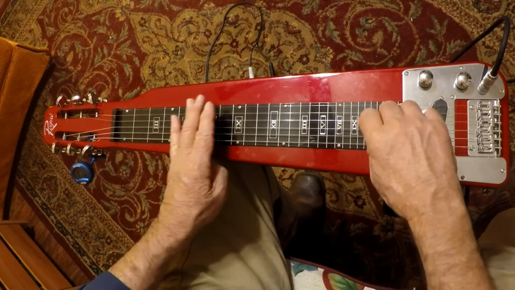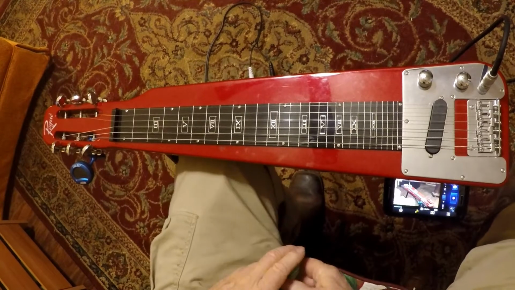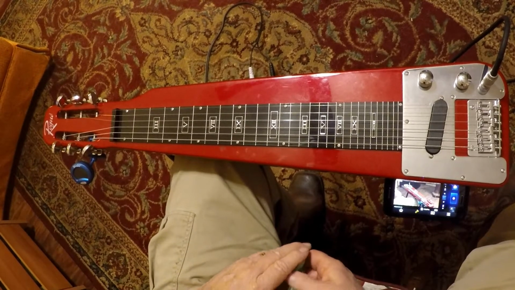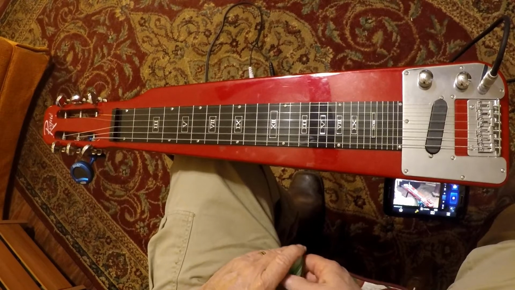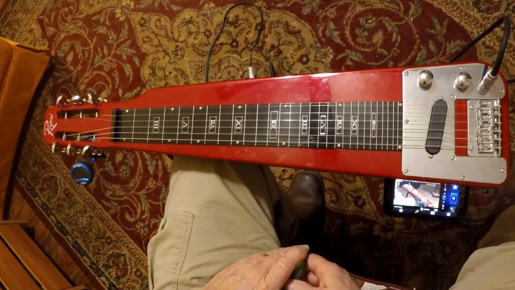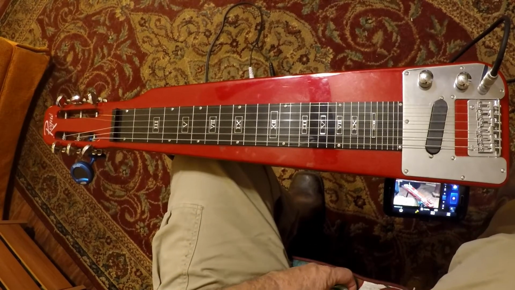So I just finished doing an on-paper lesson about intervals in terms of scale degree, 1, 4, 5, things like that. And I just thought it would be interesting to do one this way also. So I hope you enjoy it. Here goes.